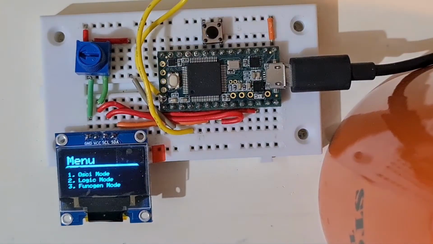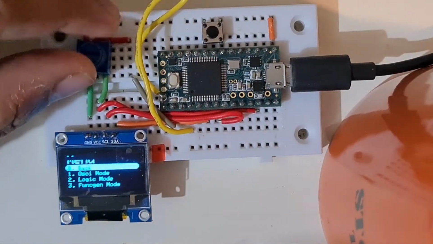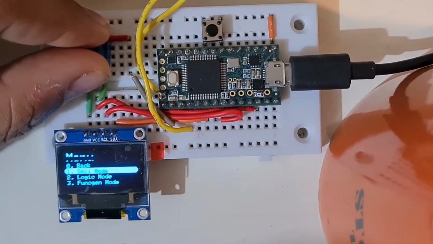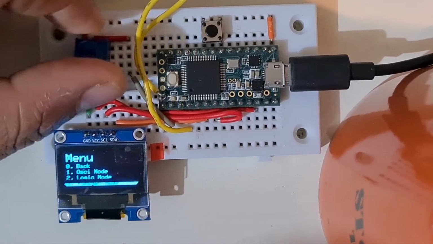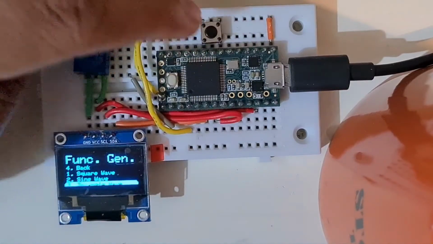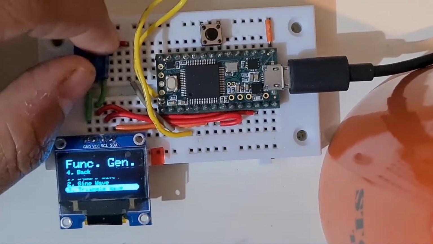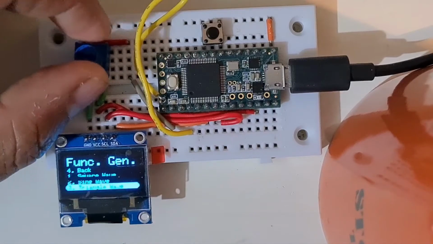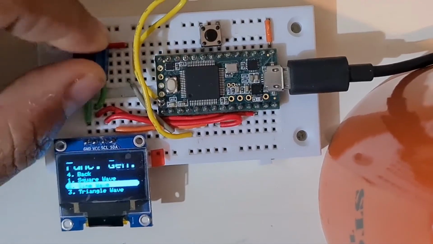This is the main menu that I just mentioned. We have three main functions and one back function for going back to the previous window. With the help of the potentiometer I can select every function. First I'm going to check the function generator mode, and in that I have three functions: square wave, sine and triangle. First I am going to check the square wave.